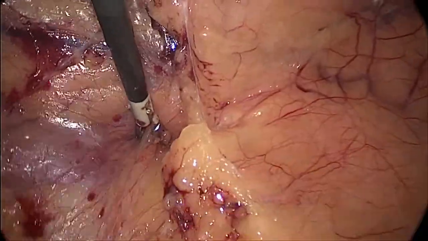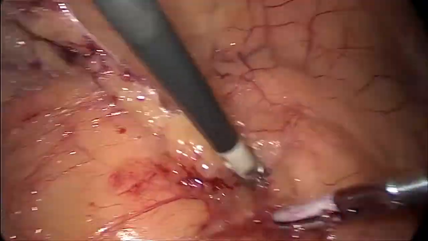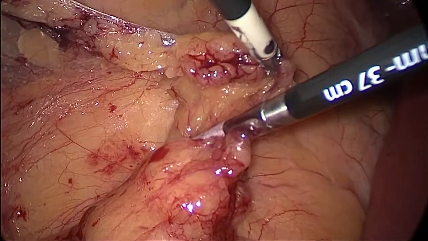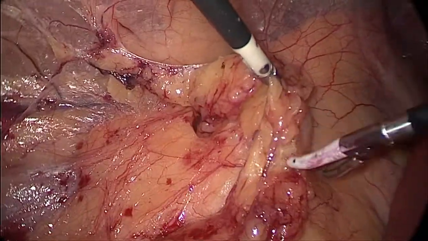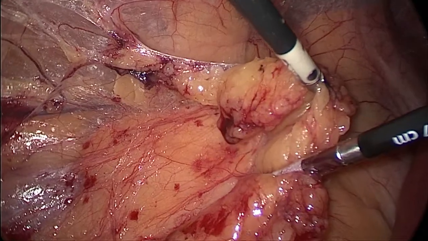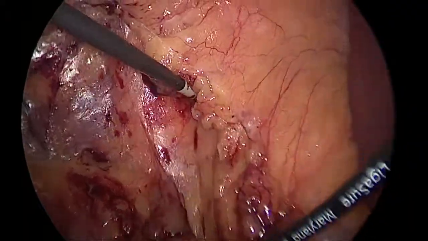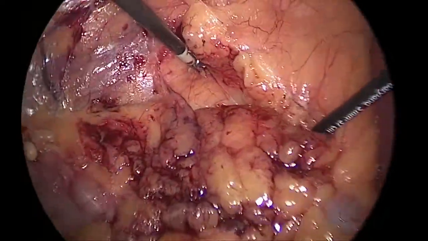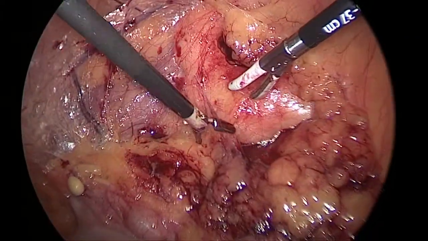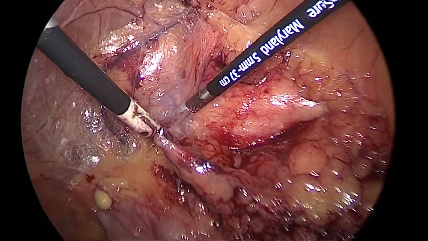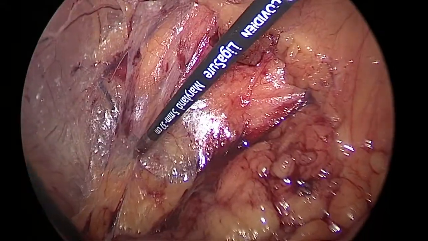I will mobilize the ascending colon and hepatic flexure. You see the thick pad of fat over the serratus fossa, and this thick fat belongs to the colon or mesentery. You can appreciate that we got the cleavage plane between the serratus fossa and the colon. We are trying to mobilize it medially. Now you can see the duodenum. Immediately after mobilizing the duodenum, you will get the most important first landmark for right sided nephrectomy, the IVC.